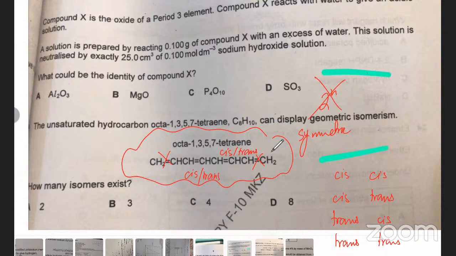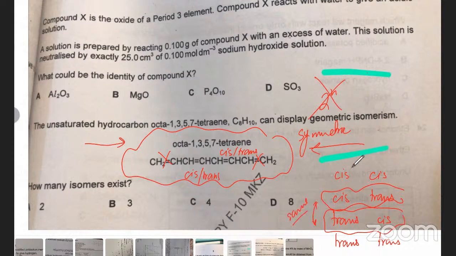For symmetric alkenes, 2 to the power n does not work, because if you look at the molecule from right to left, it's exactly the same. Which means cis-trans and trans-cis would be exactly the same because the molecule is symmetric. If the first one is cis and the second is trans, that's the same as the first being trans and the second being cis, because if you flip it around, the molecule looks exactly the same. So there would be 3 versions of this. Is this clear? Sir, could you please do the question at the top as well?